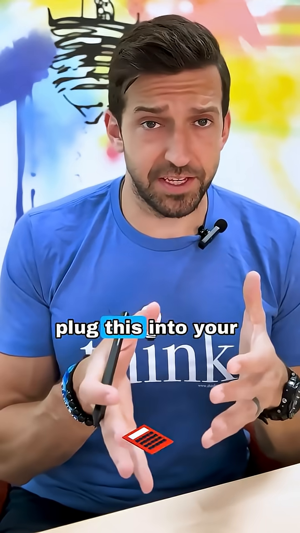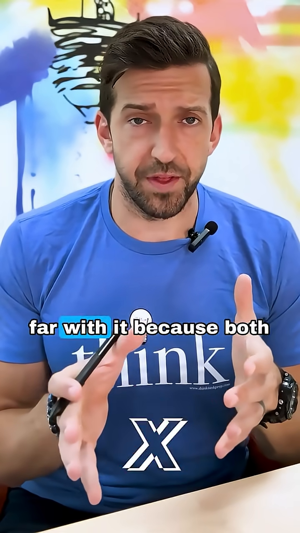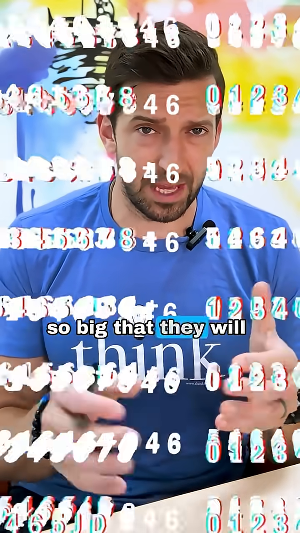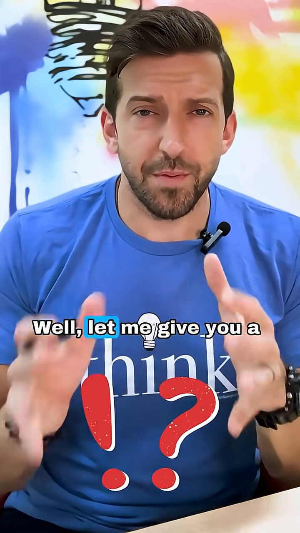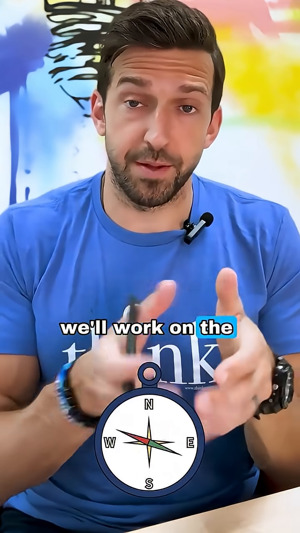Now, if you tried to plug this into your calculator, you're not going to get far with it, because both of these numbers are so big that they will overflow the working memory of any normal calculator. So how do we do it? Well, let me give you a general idea and then we'll work on the particular problem.